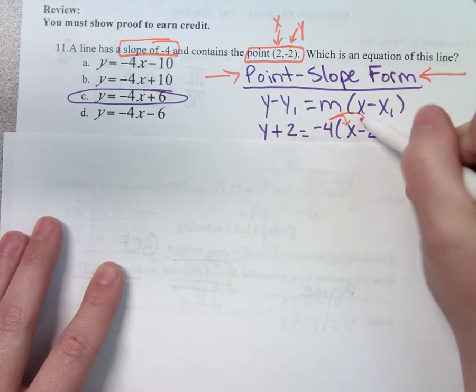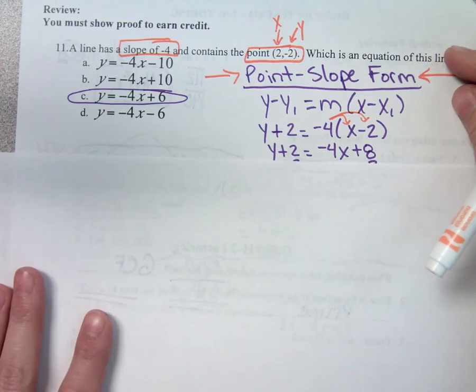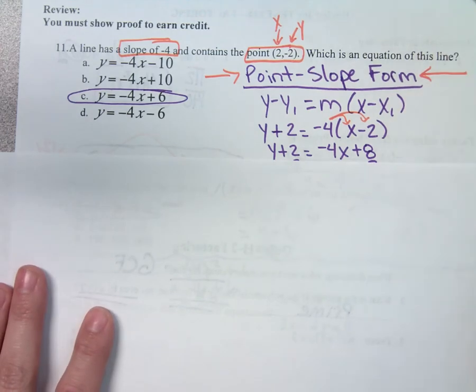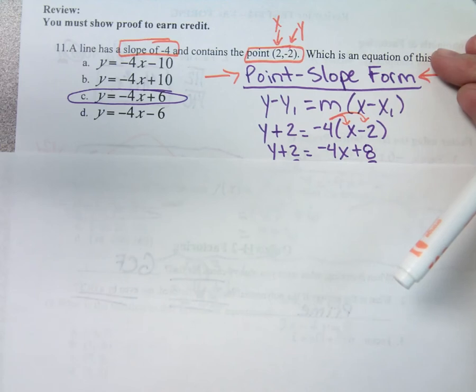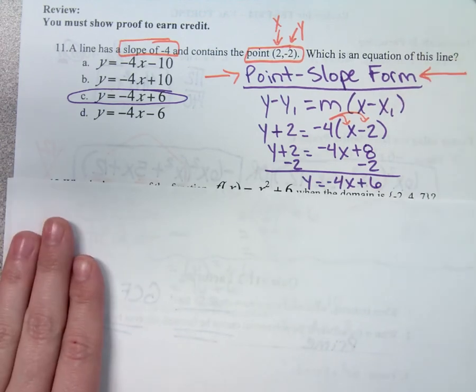Then I distribute my negative 4. And after I distribute my negative 4, I know I need to get y by itself, so I move my positive 2 by subtracting 2 from both sides. And voila, there it is. Y equals negative 4x plus 6, which is answer choice C.